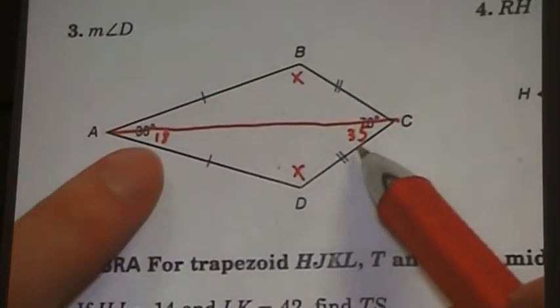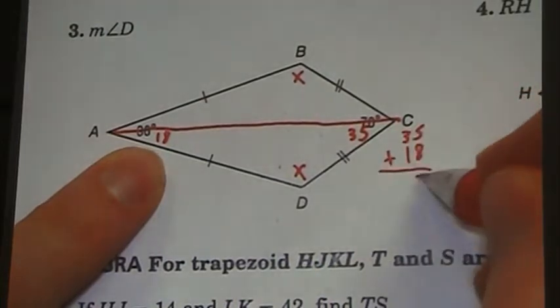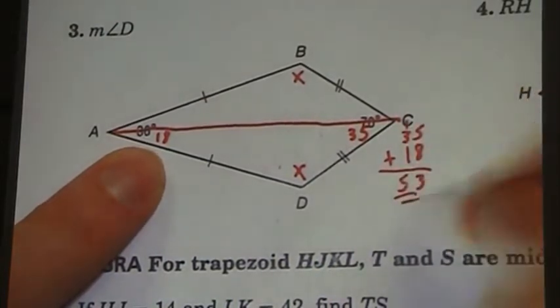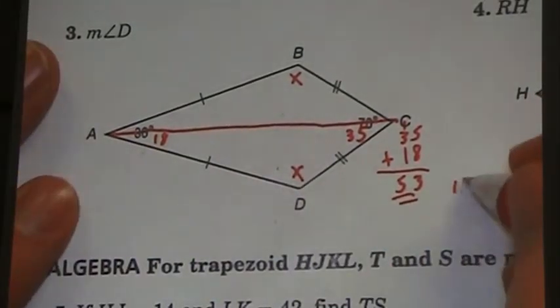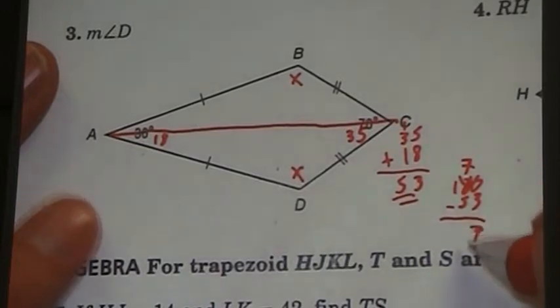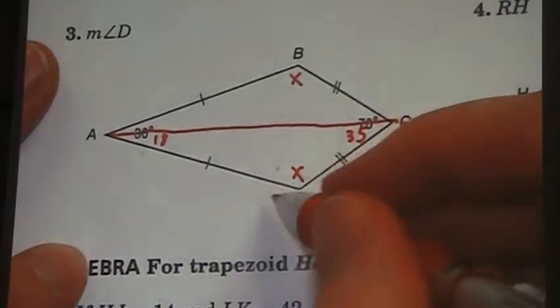How many degrees are in a triangle? 180. So I can add 18 and 35. That's 53. And I could subtract that from 180 to get my leftover angle. Classic algebra. Boy, it's been a while since I carried the one. So what is it called? Add the one or borrow. That's okay though. Boom, 127.